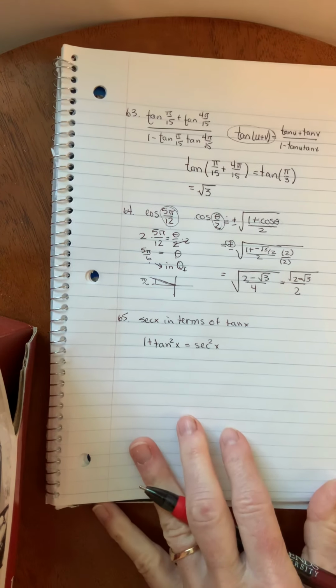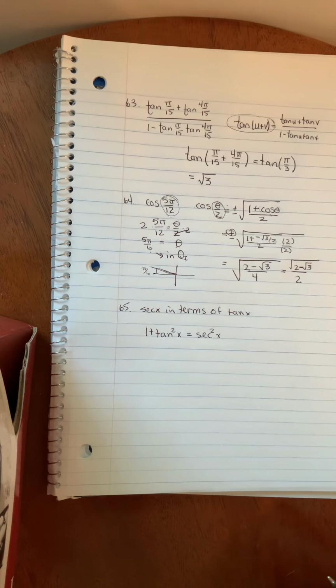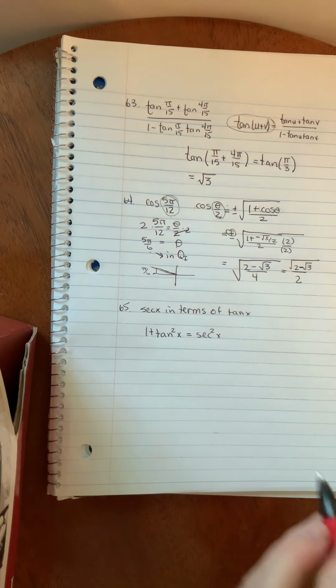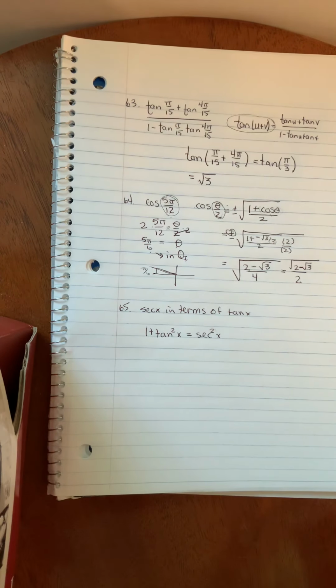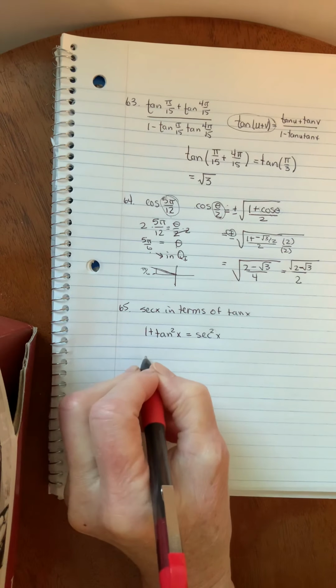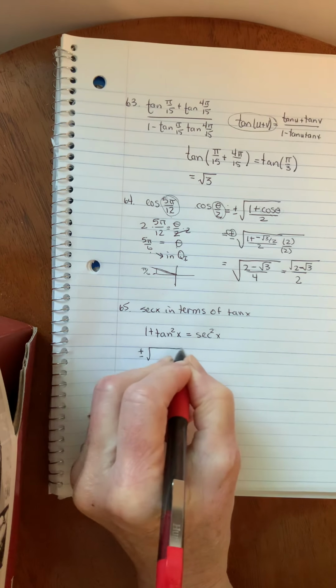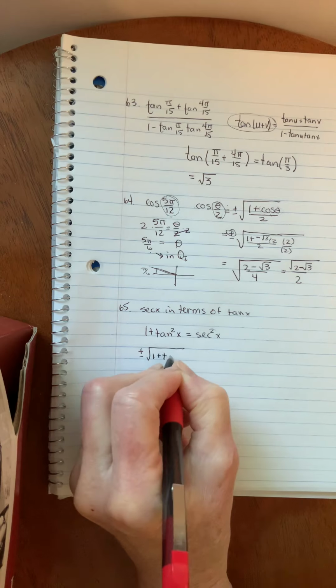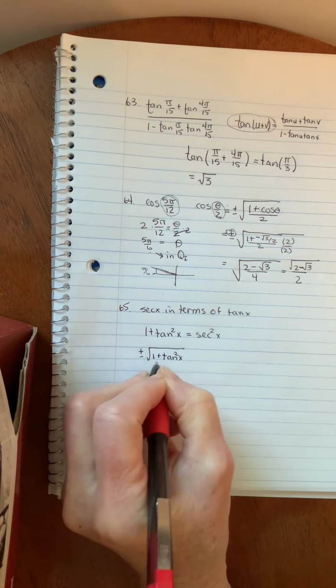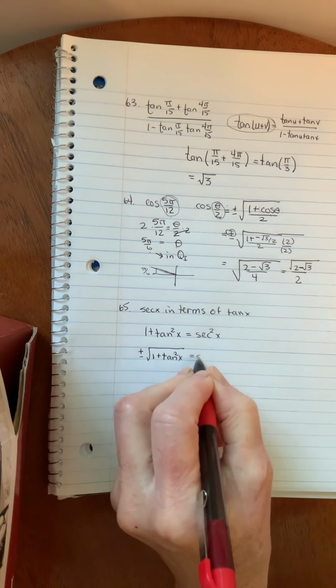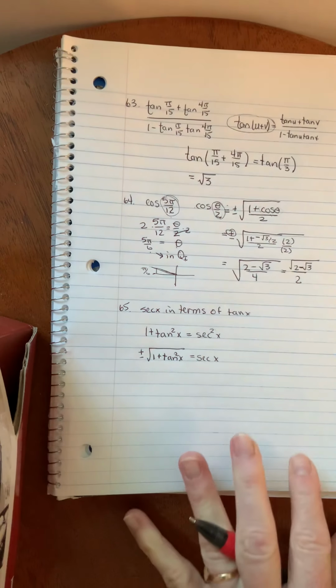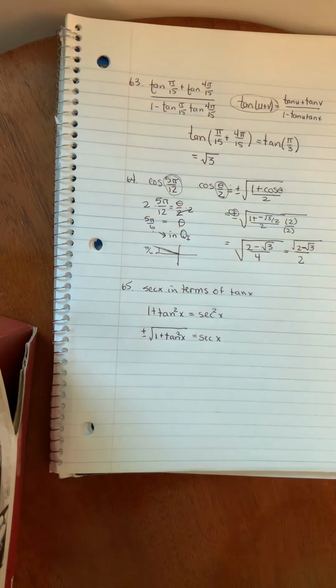That's one of what they call the Pythagorean identities. So if I want to write secant in terms of tangent, I just need to take the square root, don't I? So plus or minus the square root. Got to be careful to take plus or minus because you don't know where it is. So there is equal to the secant of x. Now, there are other ways to do that one, but that one was the first thing that I thought about.